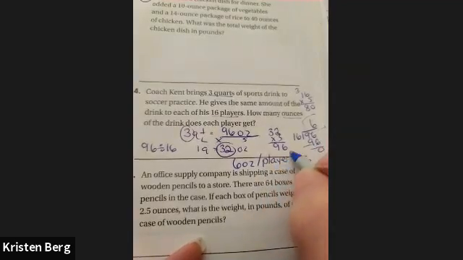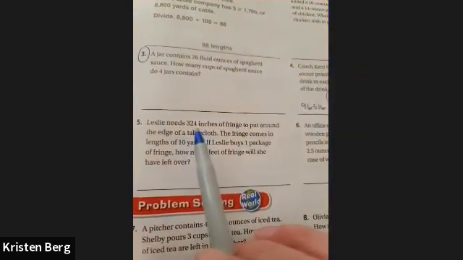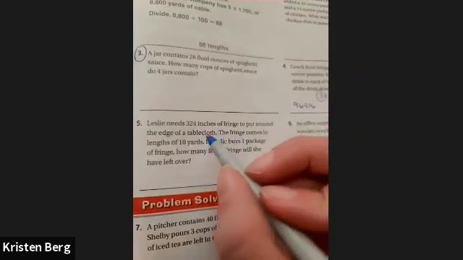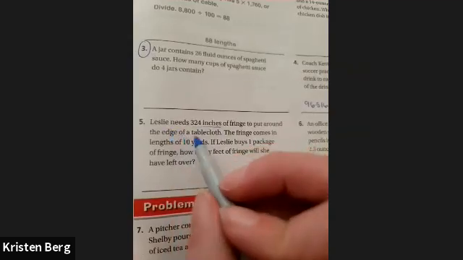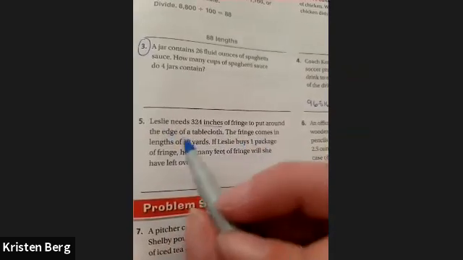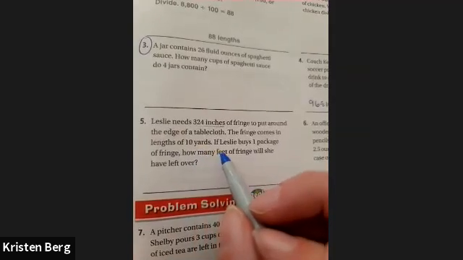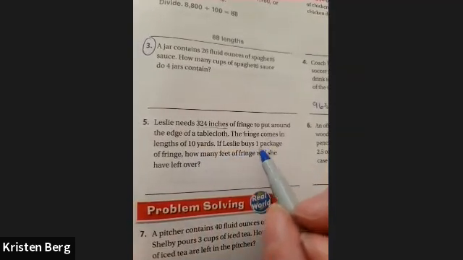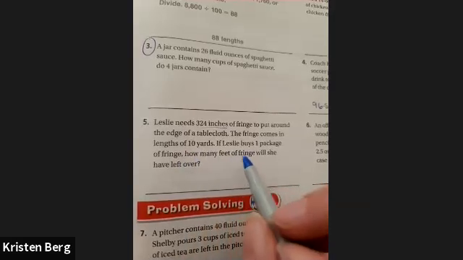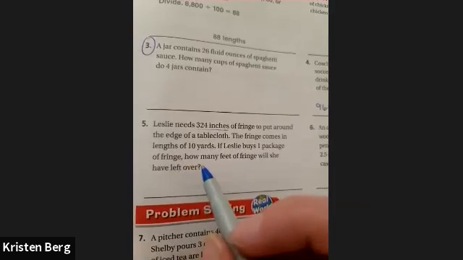So 6 ounces per player. All right, next. It says Leslie needs 324 inches of fringe to go around the edge of the tablecloth. The fringe comes in lengths that are 10 yards. So Leslie wants to buy 1 package of fringe. How many feet of fringe will she have left over?